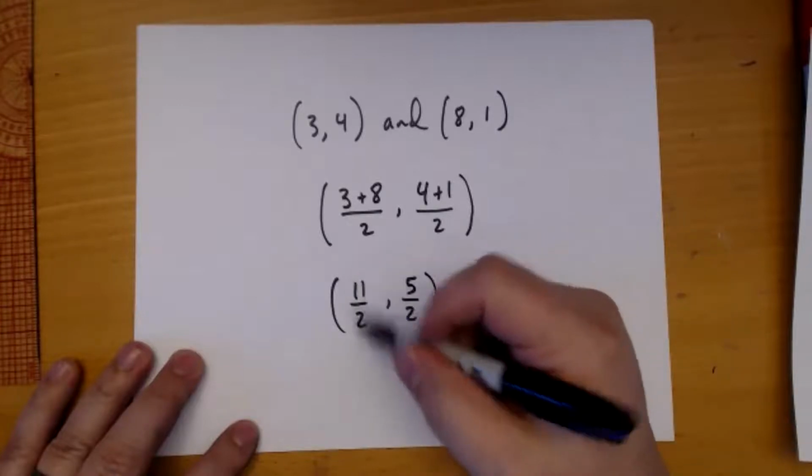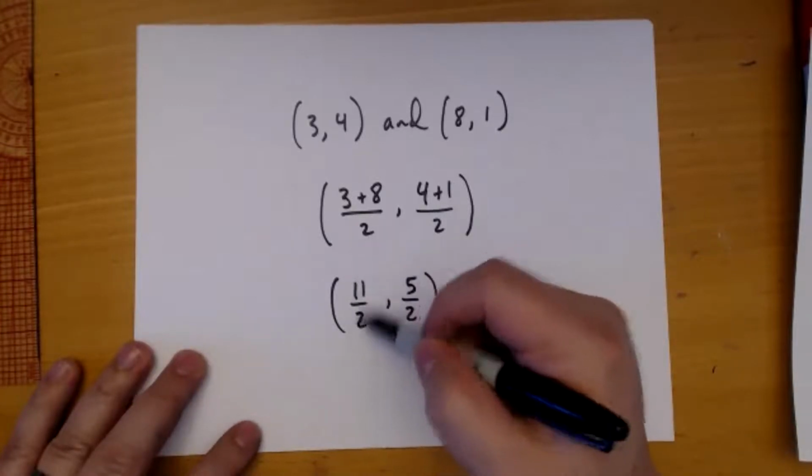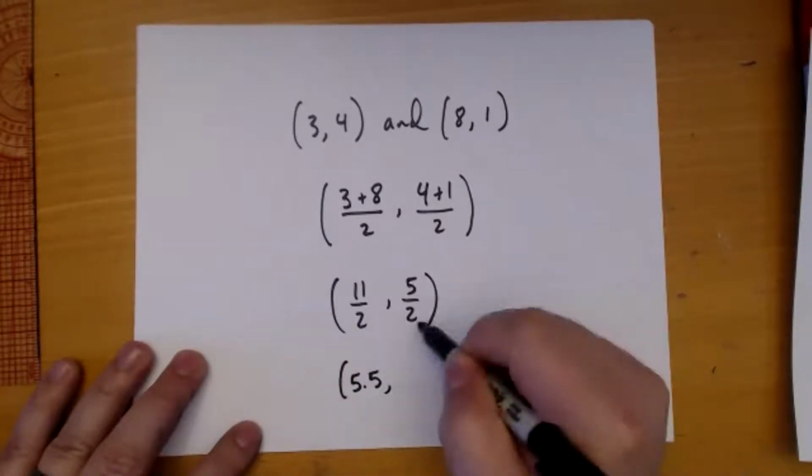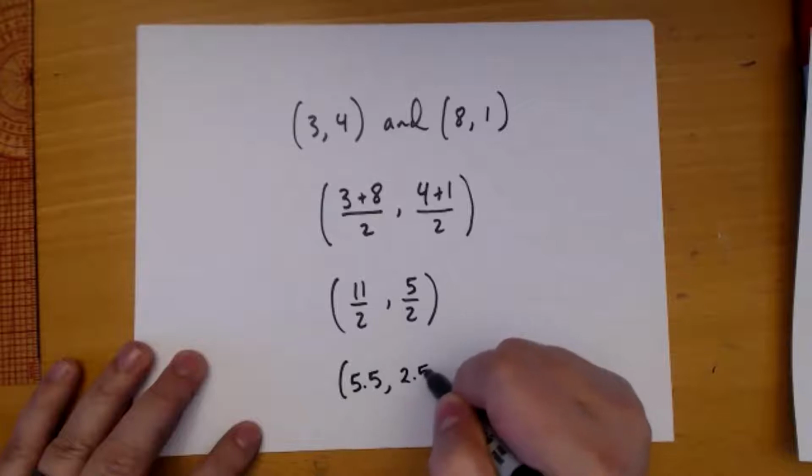And now this doesn't reduce, but that's okay. Just divide it. And 2.5.